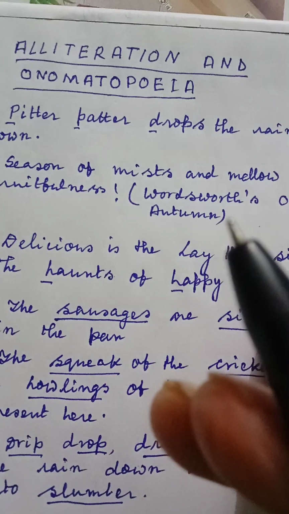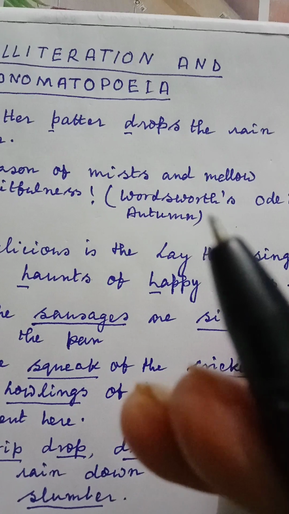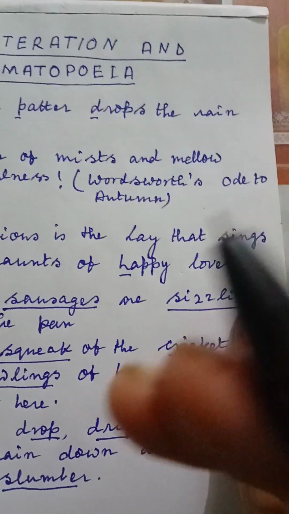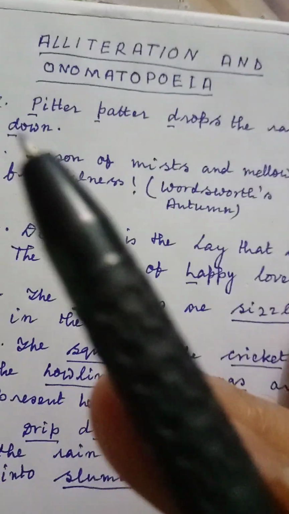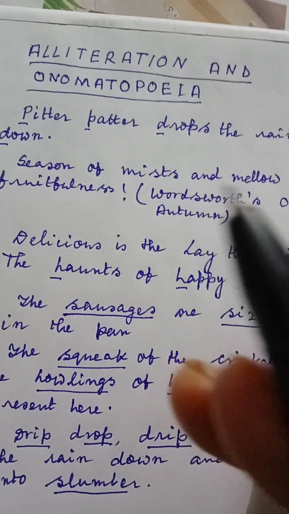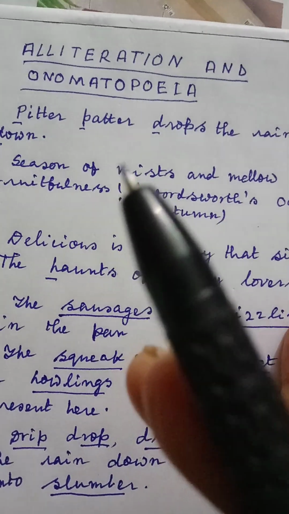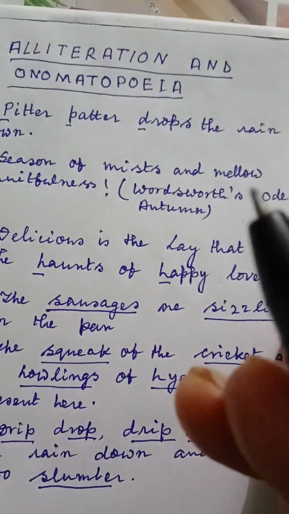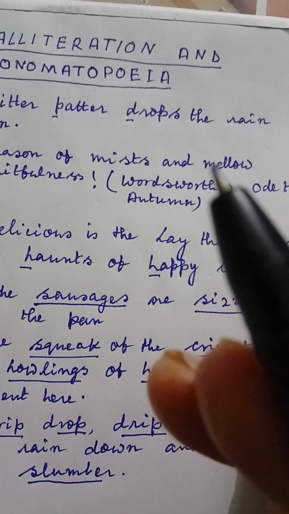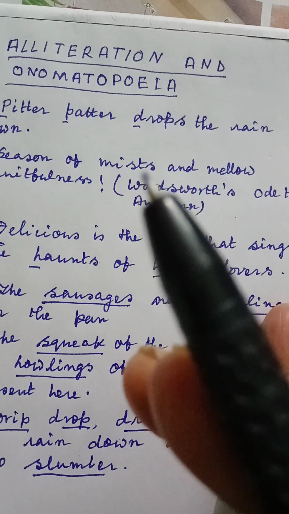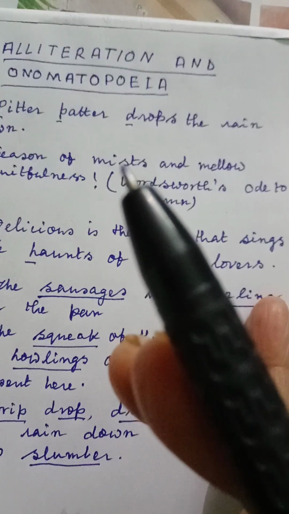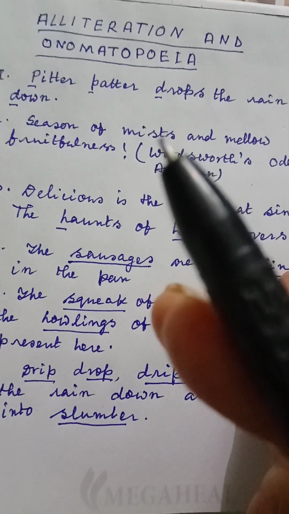fruitfulness." This line has been taken from Keats's Ode to Autumn. Ode to Autumn. Season of mists and mellow. You see that mists M and mellow M. These two letters have been repeated to create a musical impact.